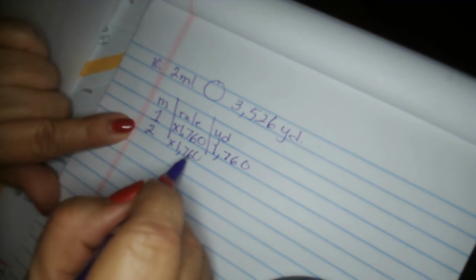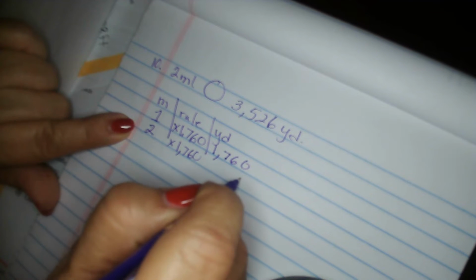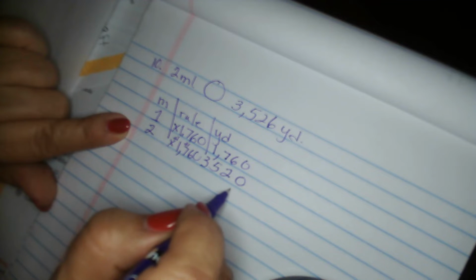So 2 times 0 equals 0. 6 times 2 is 12. Regroup. 7 times 2 is 14. That's 15. 2 times 1 is 2, plus 1 is 3. So it's 3,520.